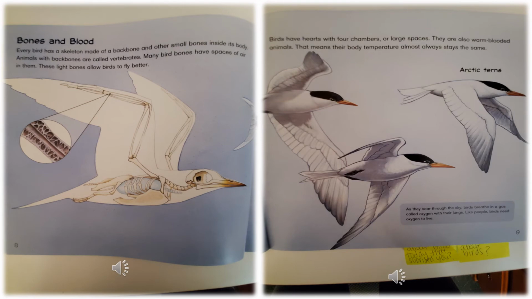Bones and blood. Every bird has a skeleton made of a backbone and other small bones inside its body. Animals with backbones are called vertebrates. Many birds have spaces of air in them. These light bones allow birds to fly better.